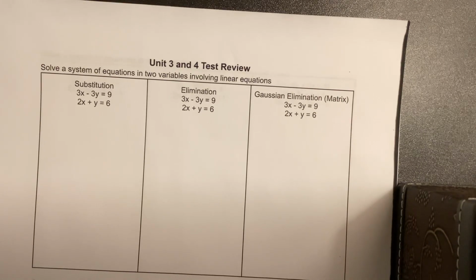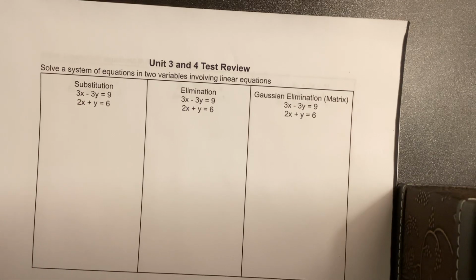So first one, it says you need to be able to solve a system of equations in two variables involving linear equations. There's 3 different ways that you can do that. I'm going to show you all 3 on this same equation so you're going to see that either way that you do it, you're going to get the right answer. So the first way is substitution.